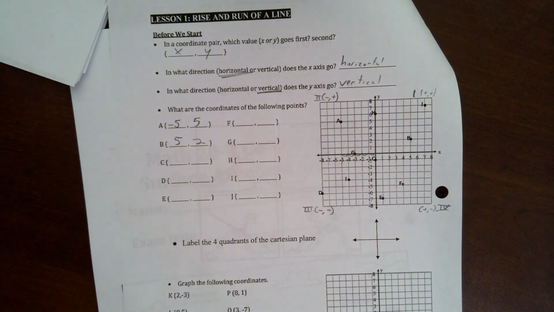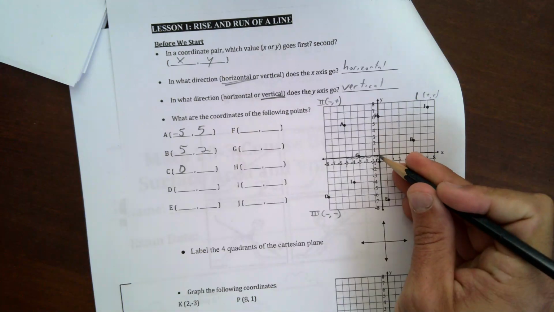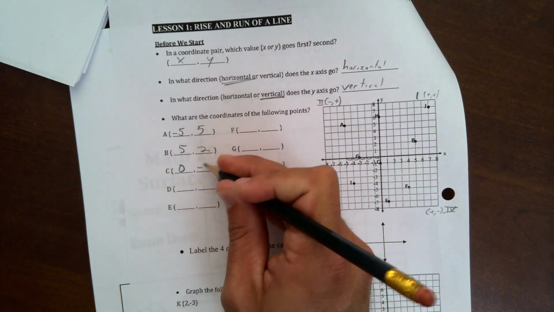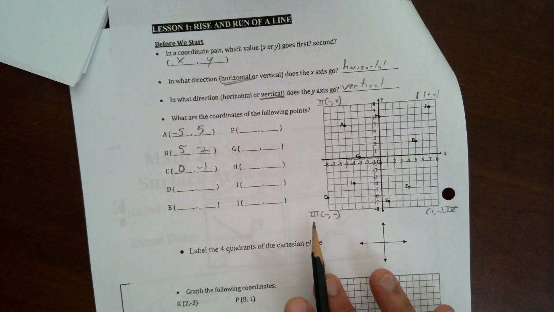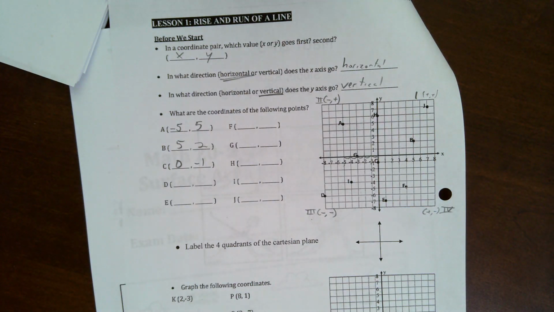Why don't you guys try to see if you can figure out what C is? And by the way, I have found generally in 20-3, labeling graphs is something people often struggle with initially. It's okay. Normal. C. So its X value is 0. It didn't move at all to the right or left. But its Y value is that it's down 1. And that one would be between quadrants 3 and 4. It's on the Y-axis, but below the X-axis.